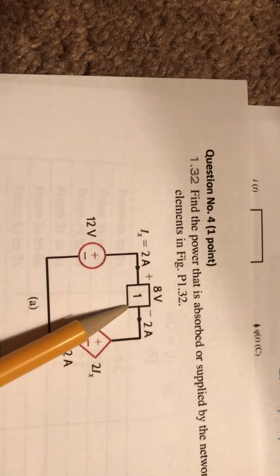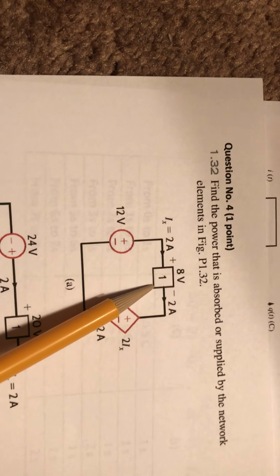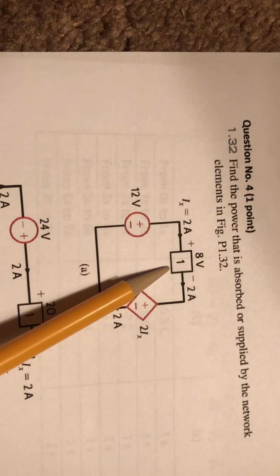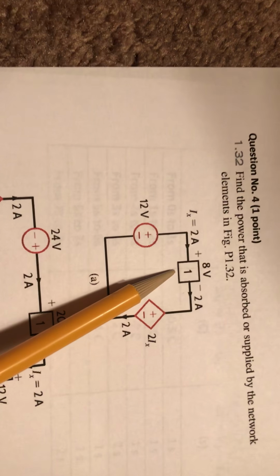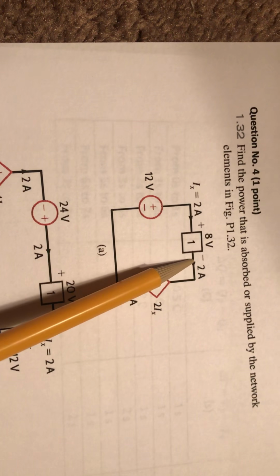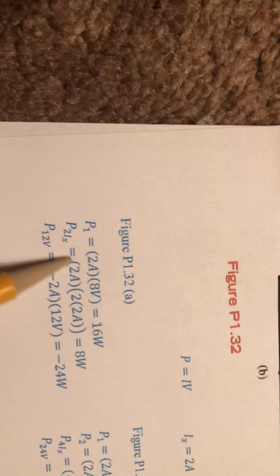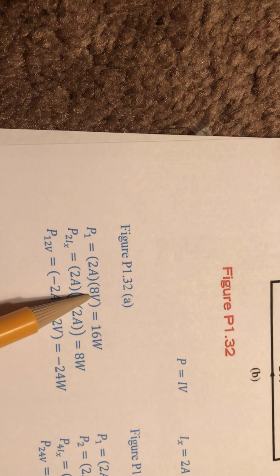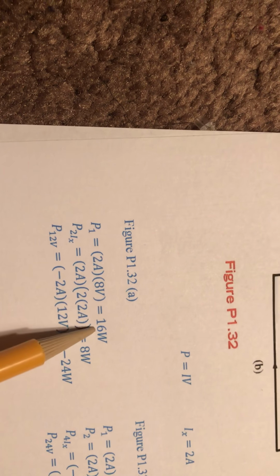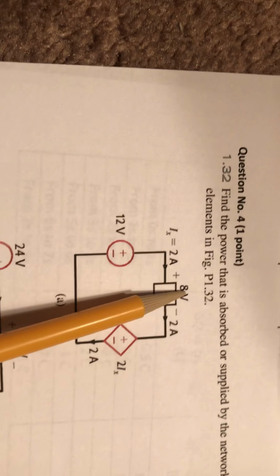So for the first element, we indicated this as P1, and since the current is moving in from positive to negative, we have a positive 2 times 8 gives us 16 watts, and the 8 comes from the voltage.